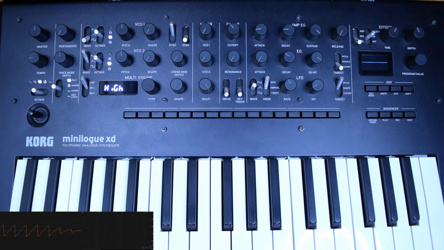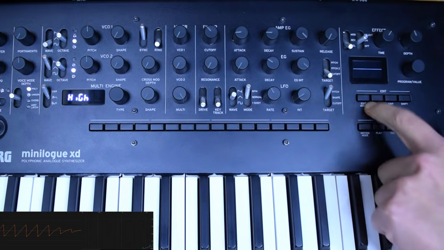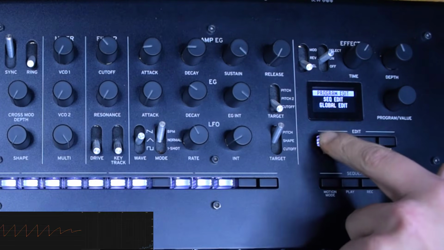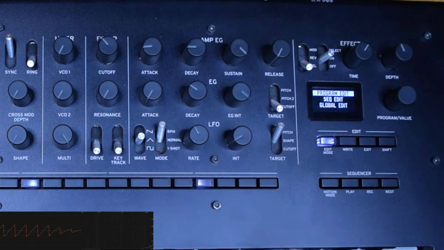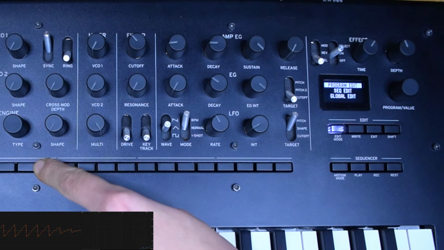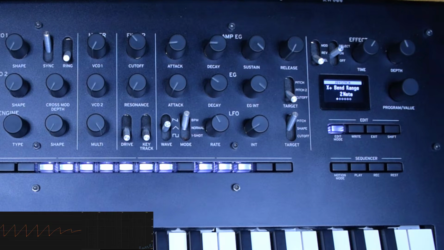But now we need to talk about the small, tiny things that you can do behind the scenes on the configuration. So, for example, if I go to the edit mode, notice that you get the program edit and you get the sequence edit. So I'm going to go first to the program edit. We know some of them already. So I'm going to go to the first one on the program edit.